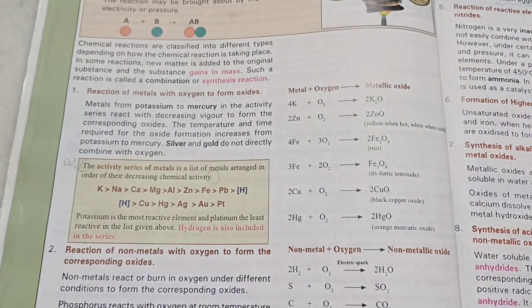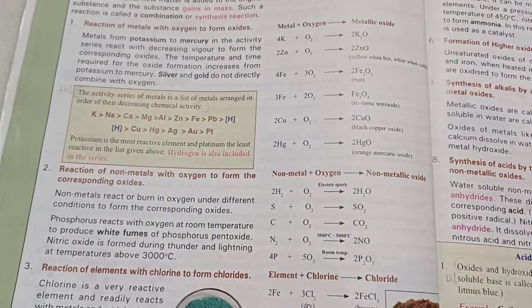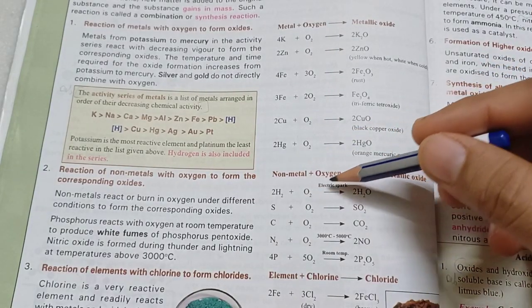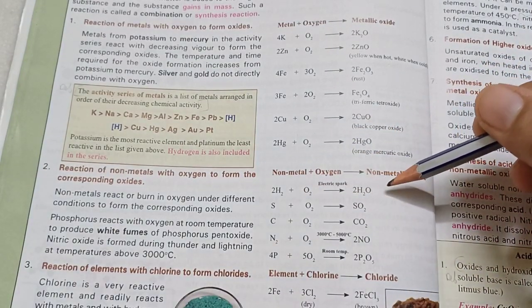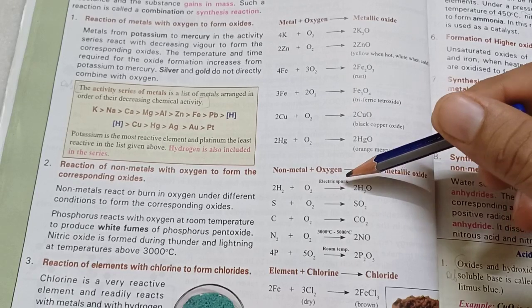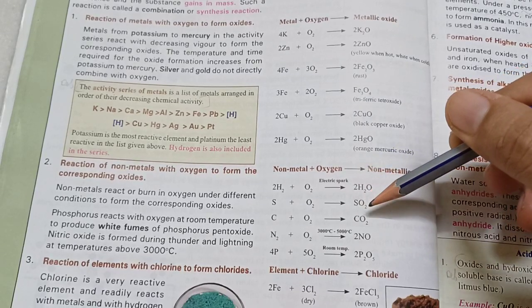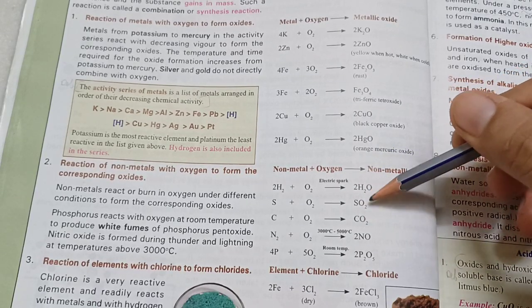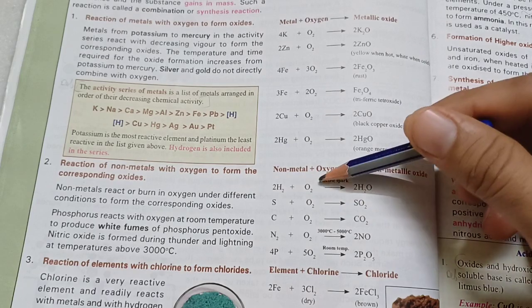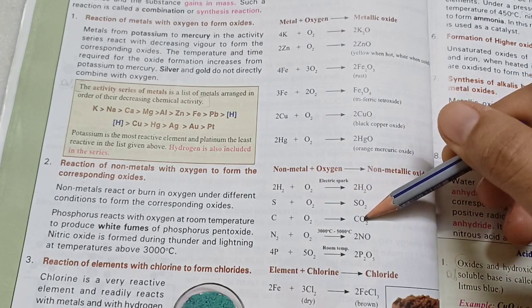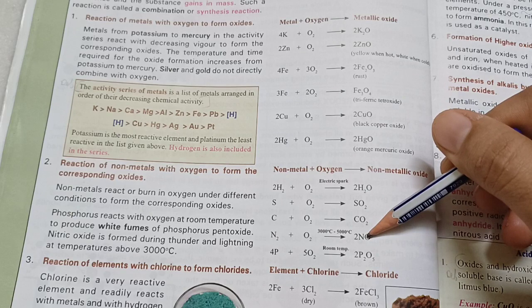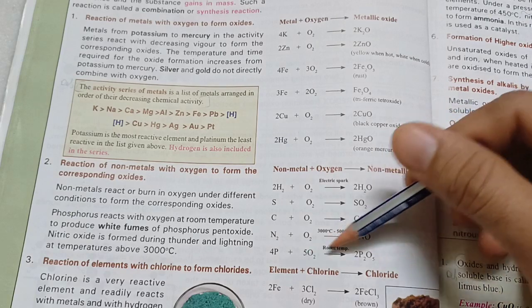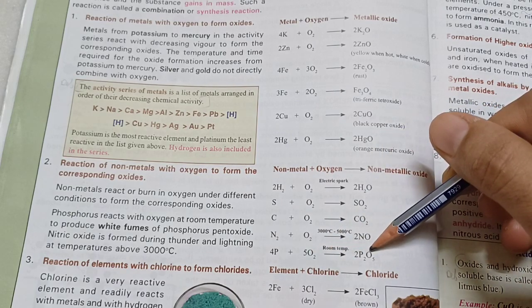The reaction of nonmetals with oxygen. Hydrogen will react to form water, but that may require an electric spark. Sulfur dioxide, carbon dioxide, these are acidic. Non-metallic oxides are usually acidic, but some are neutral, like water, nitrogen monoxide. Now, phosphorus pentoxide is also acidic. It dissolves in water to form phosphoric acid.